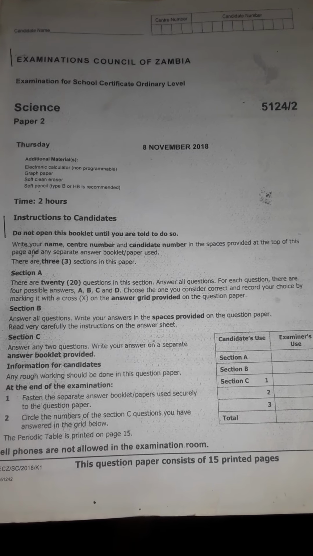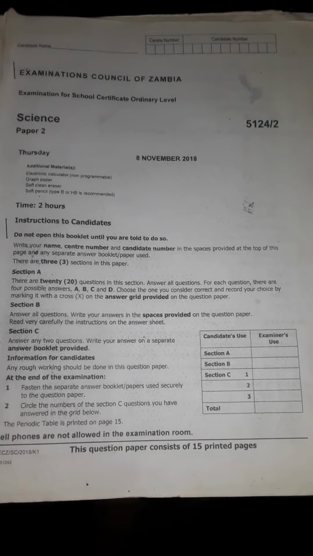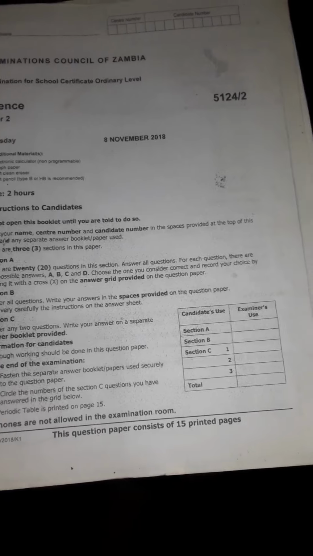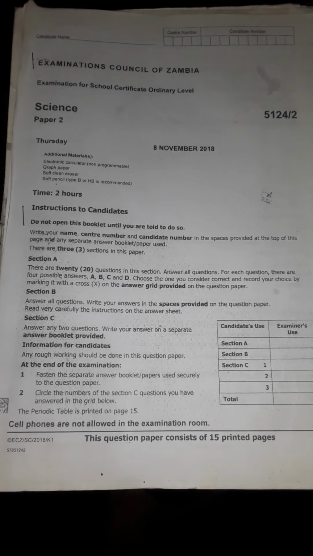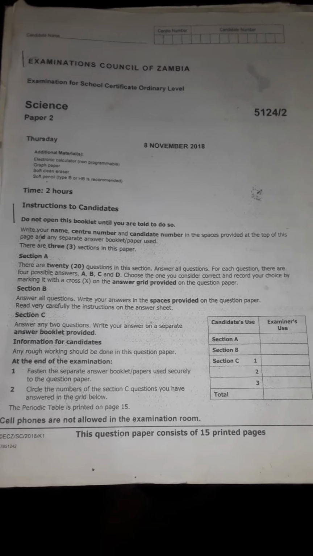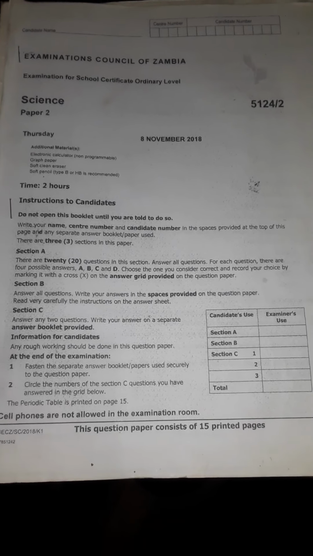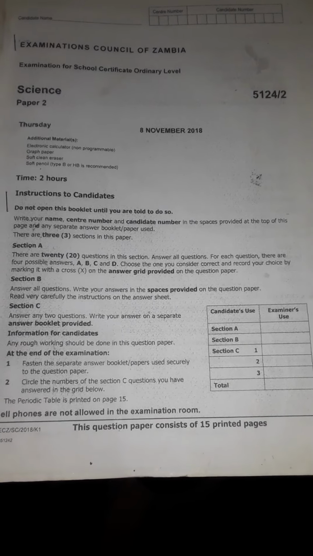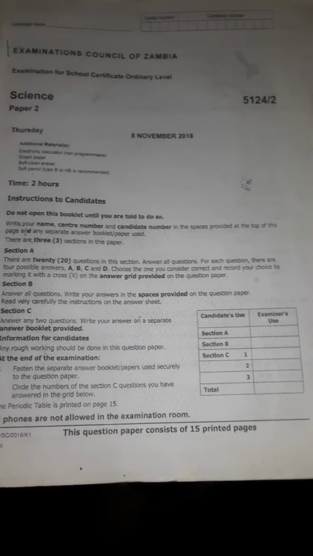As you know, section A has about 20 multiple choice questions. So we are going to take a method of first solving section B, then section C, and lastly section A. Section B actually contains 9 questions, which are B1 to B9.